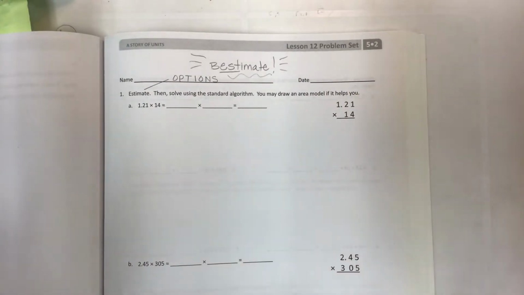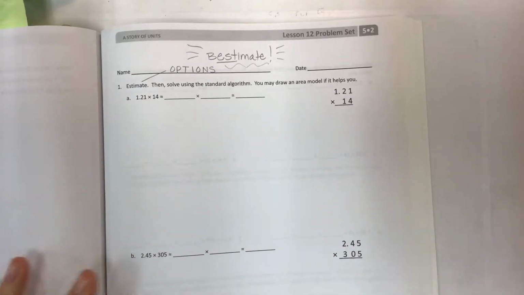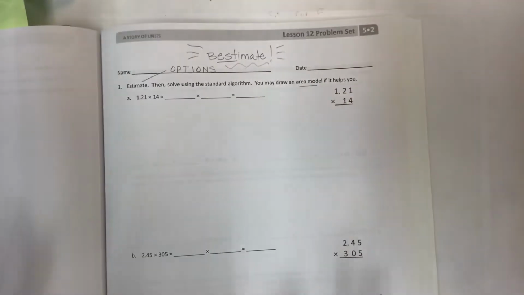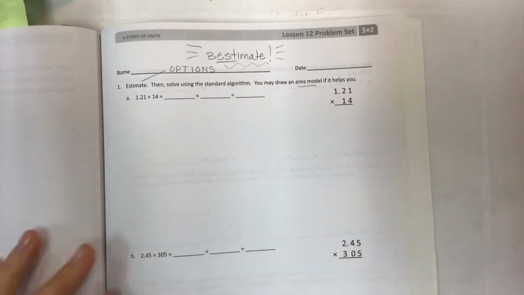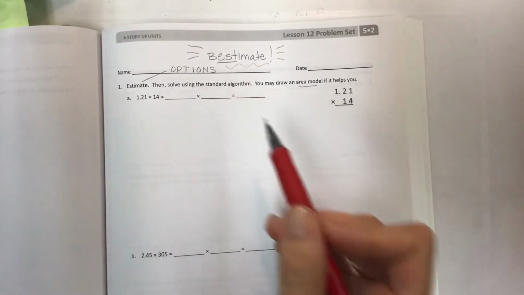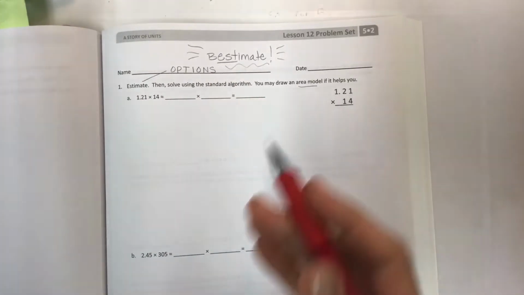And this one, I actually don't have notes for. It's using the standard algorithm. You can use the area model if it helps you, but I just kind of find it annoying at this point. And so today we're really going to be talking about these estimates.